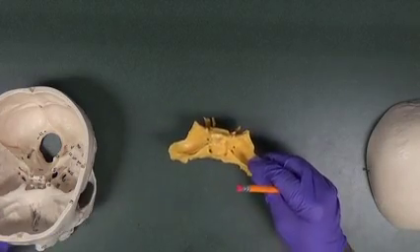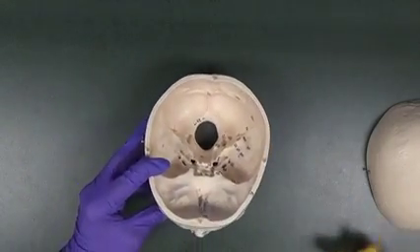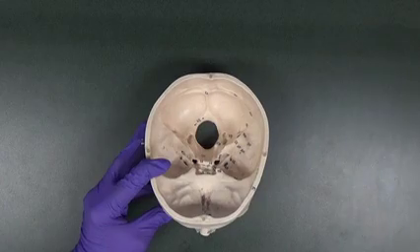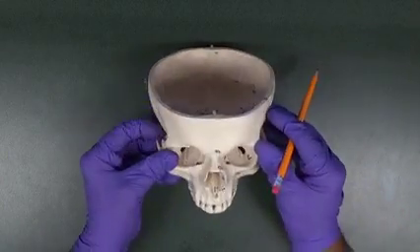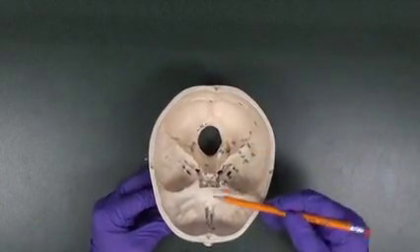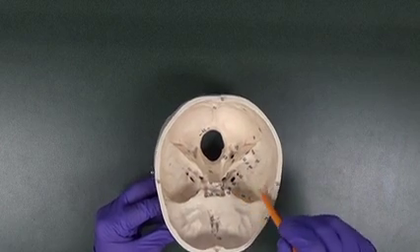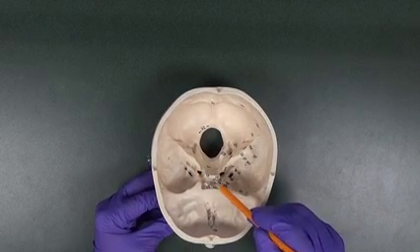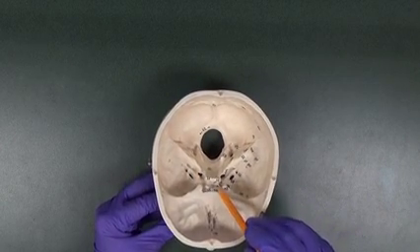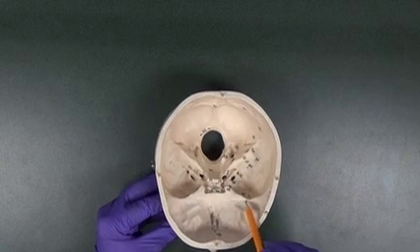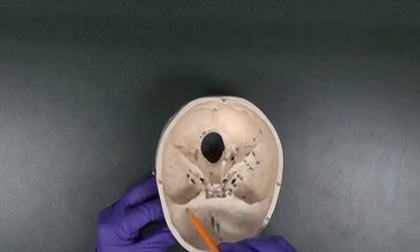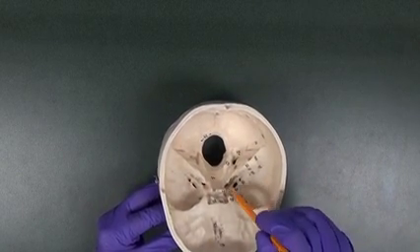Let's see this bone on the actual model. This is anterior and this is posterior. Here is the sphenoid bone, and in the center, this depression is the sella turcica. This is the lesser wing, and down here is the greater wing.